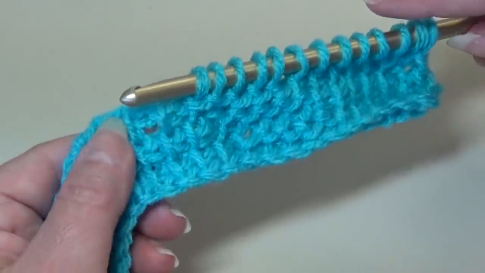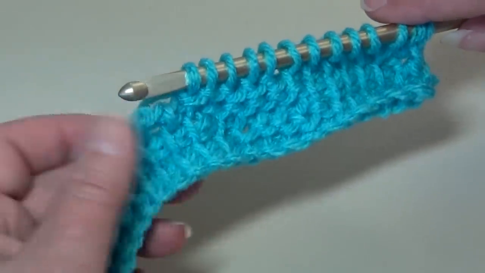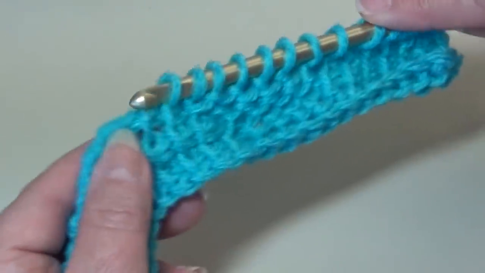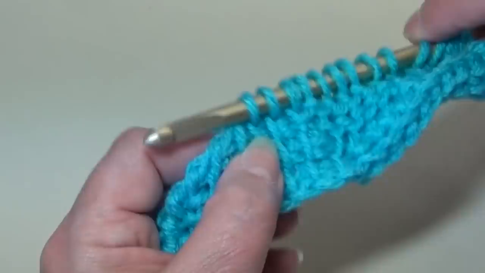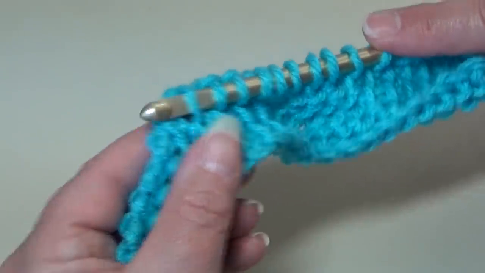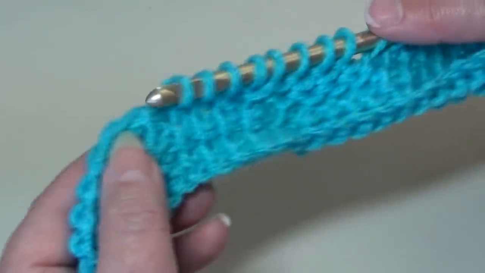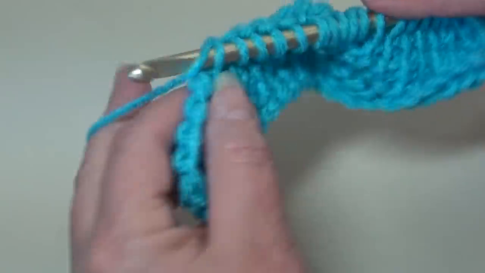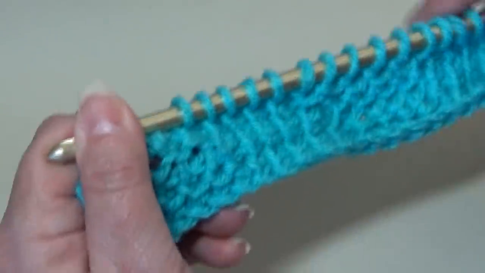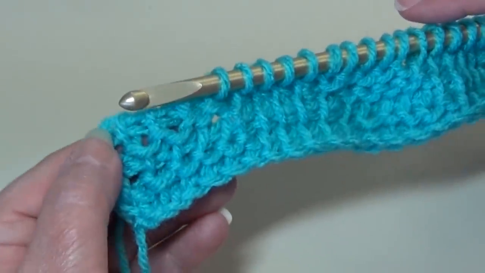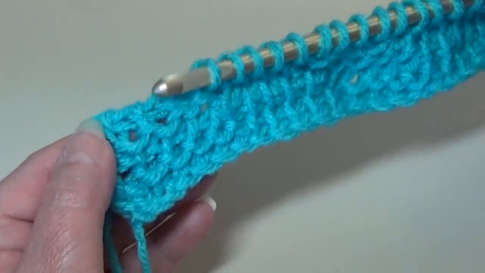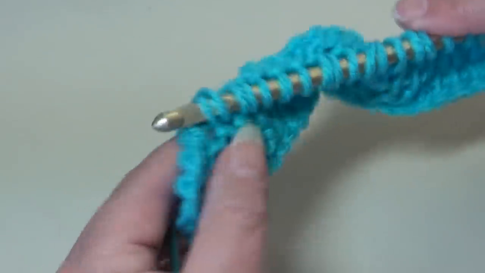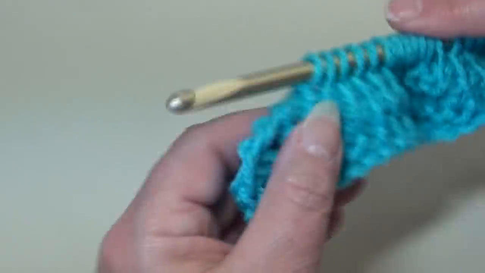We're going to work 1 simple stitch in each of the next 5 stitches. 1, 2, 3, 4, and 5. We're going to work 3 purl stitches, 1 in each of the next 3 stitches. There's our first purl stitch.